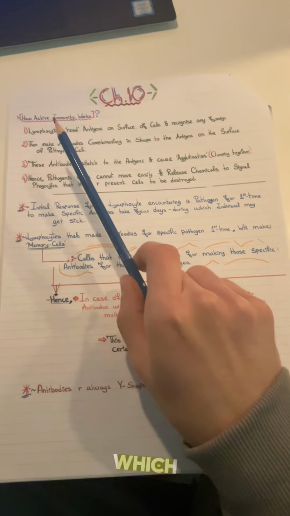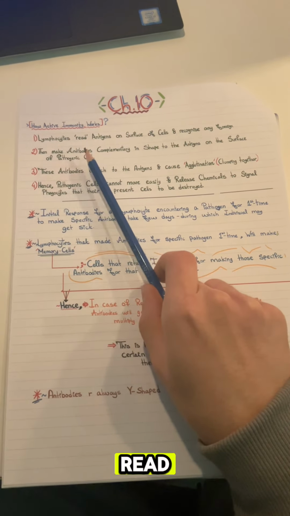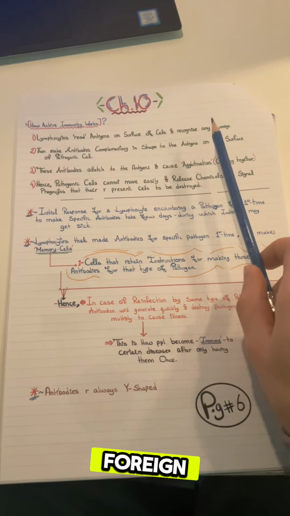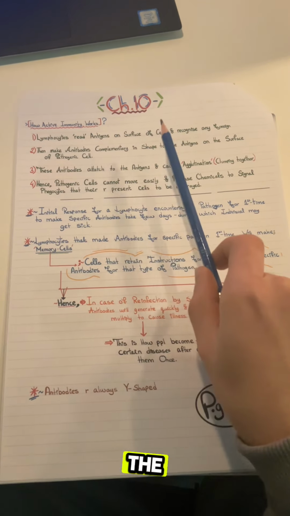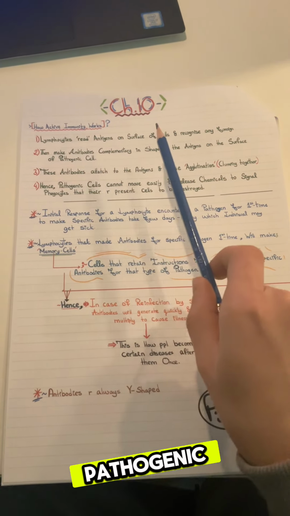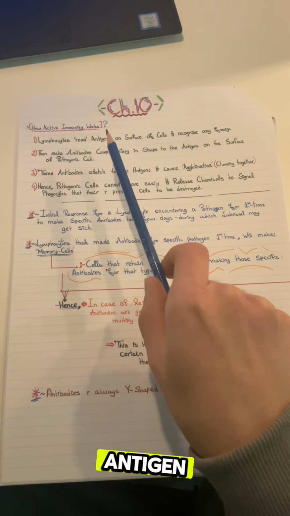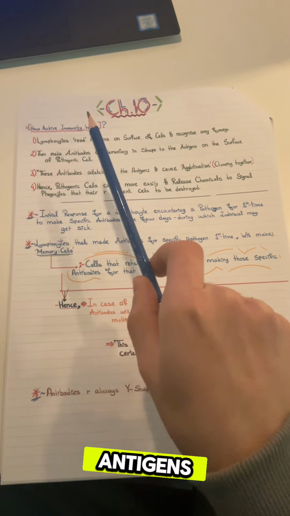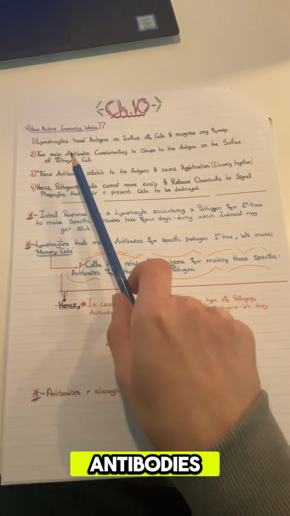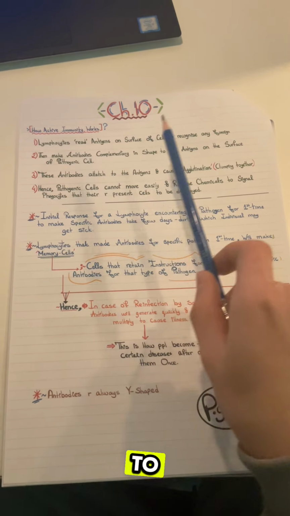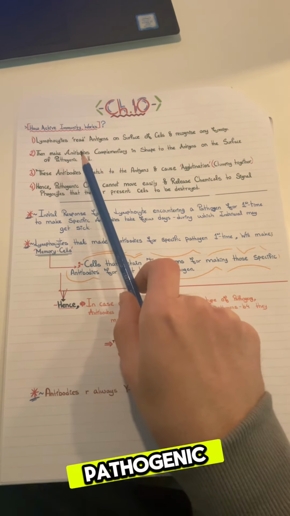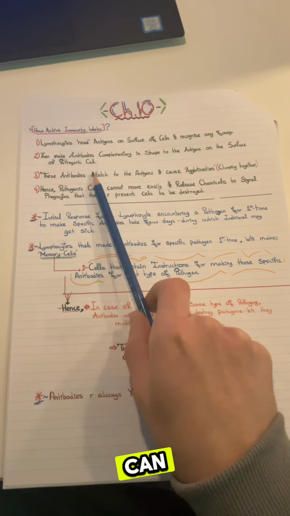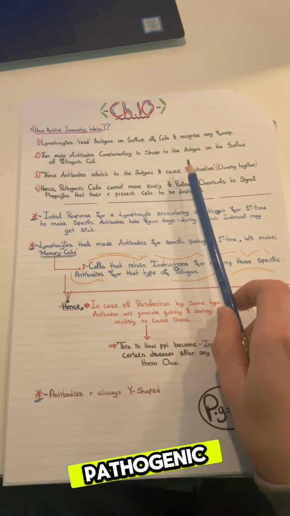First, lymphocytes, which are a type of white blood cell, will read the antigens on the surface of the cell and recognize any foreign ones. The antigens on the surface of the cell, we are talking about the pathogenic cell. The pathogenic cell contains antigens on its surface membrane, and lymphocytes will read these antigens. Then, they will make antibodies complementary in shape to the antigen on the surface of the pathogenic cell. So these antibodies will be complementary in shape, so they can attach to the antigens of the pathogenic cell.